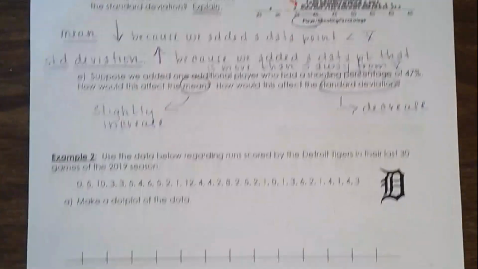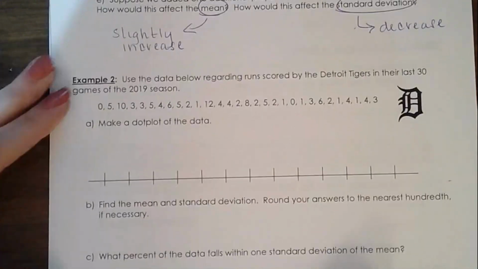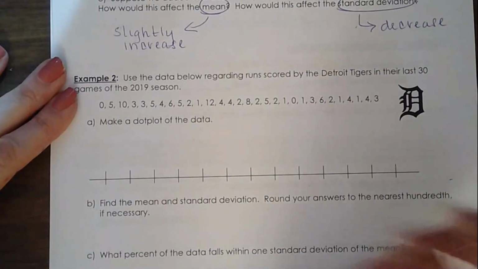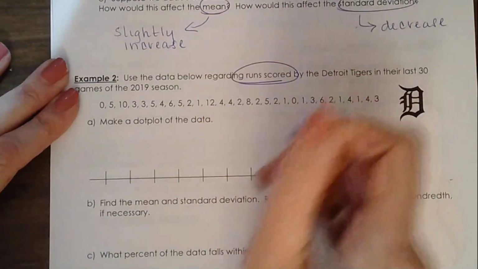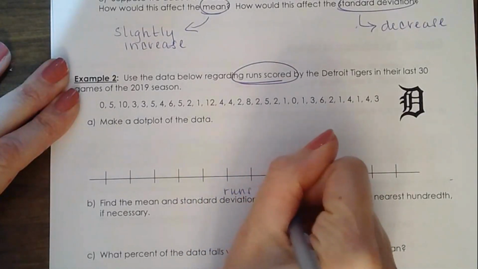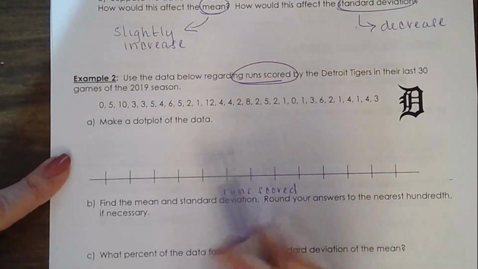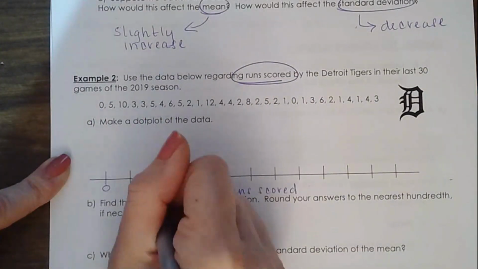Okay, we need to make a dot plot of this data to help us answer the next couple of questions. So make a dot plot. This is for runs scored, so I'm going to label the dot plot runs scored. My minimum's 0, my maximum's 12, so just go ahead and go by ones.